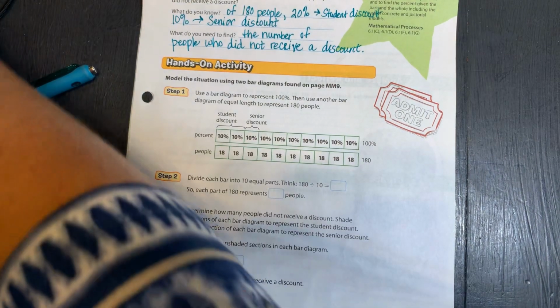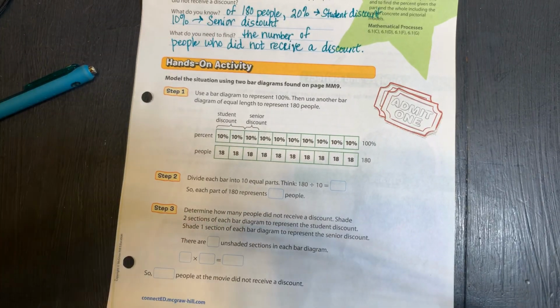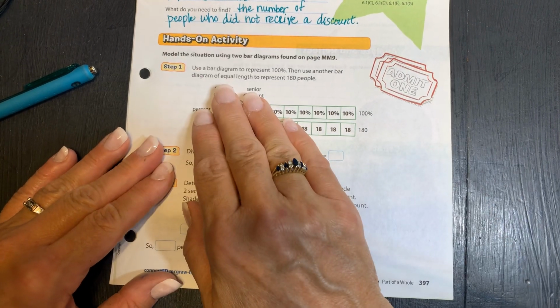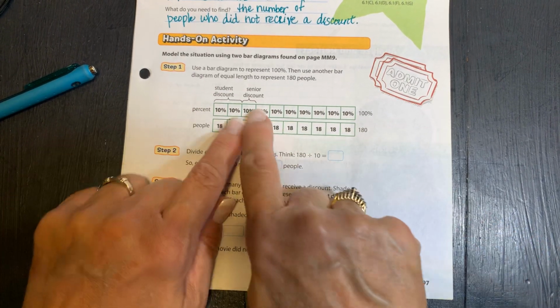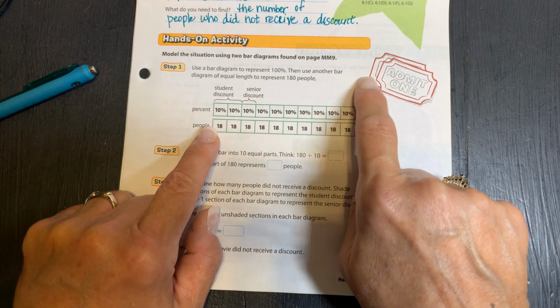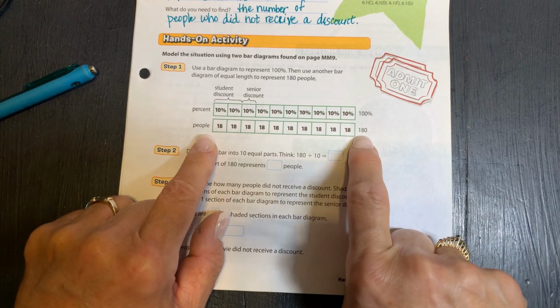Here's the back of mine. So like this is on page MM7, and here's MM9. They've got some strip diagrams already drawn for you. So that's located in the back of your book. And so it says to use that to represent 100%, which is what they did right here. Then use another bar diagram of equal length to represent the 180 people.